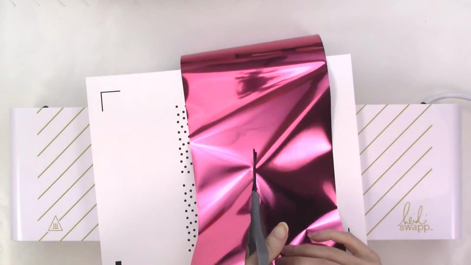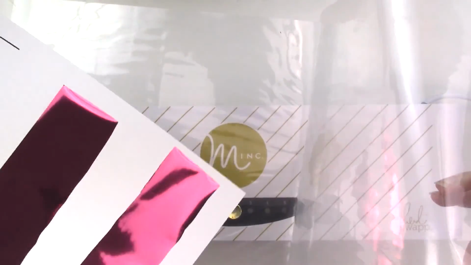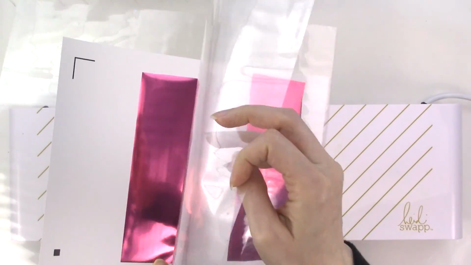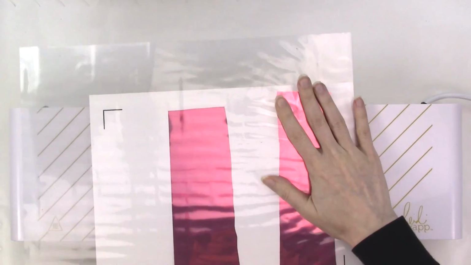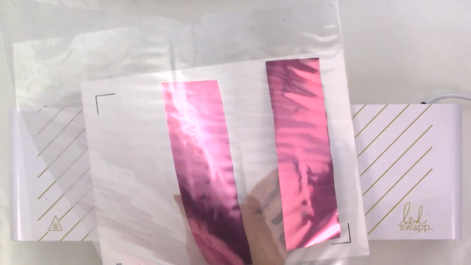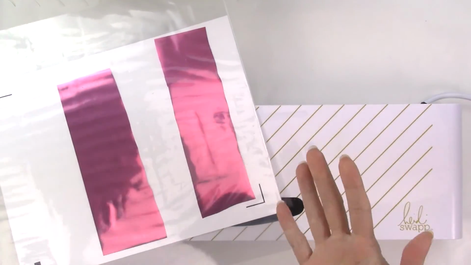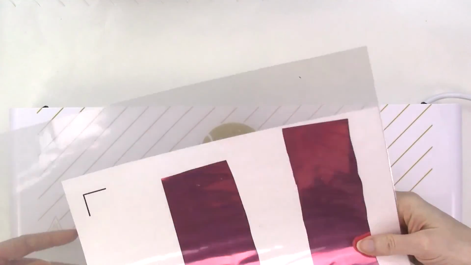I'm cutting large enough pieces of the foil to cover the printed elements on the place cards. Then I'll place the foil-covered cardstock into a carrier sheet and run it through the Minc. Make sure that none of the foil is covering any of the registration marks. I don't know what would happen if you did foil a registration mark, but I think that the reflectivity of the foil would probably mess up the registration process when you go to cut it on your die cutting machine.